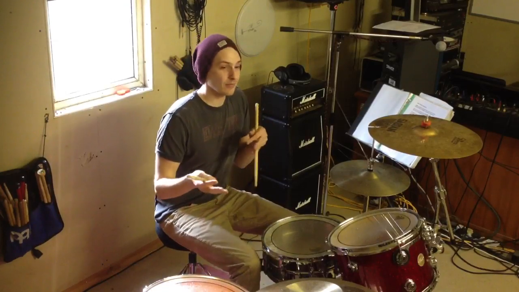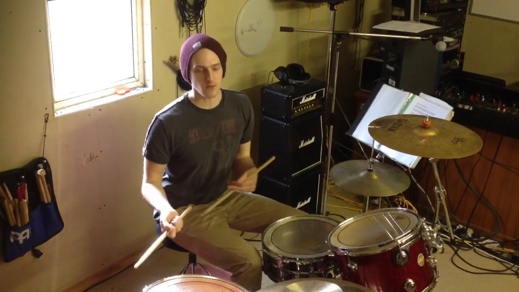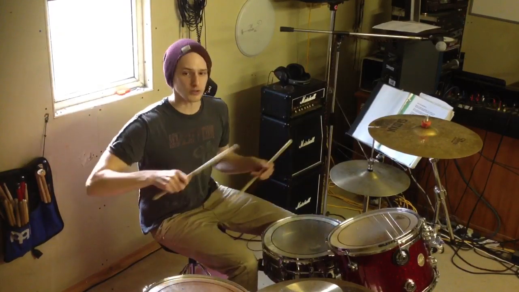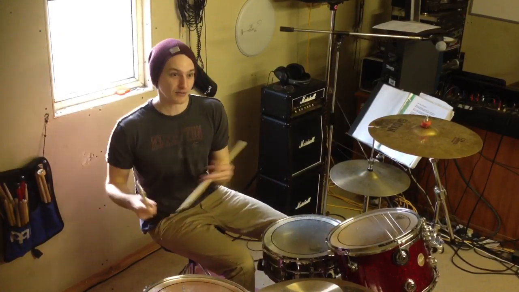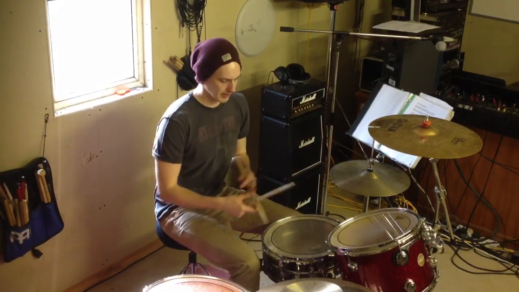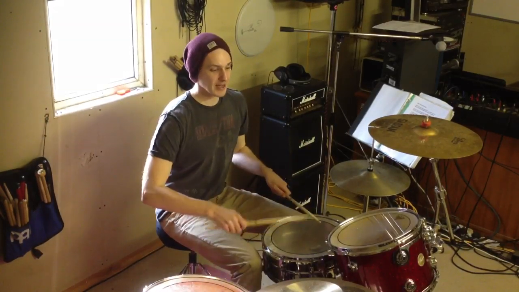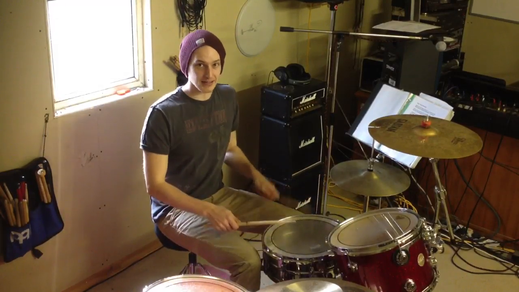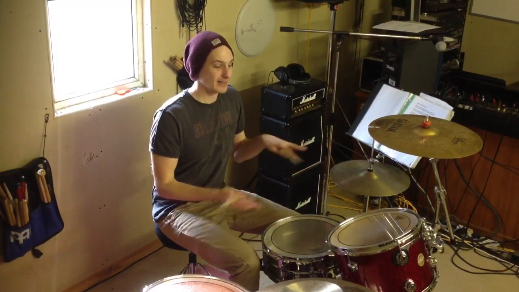Right, if we divide that 16 by 4, we get 4 groups of 4, which we count as 1E and a, 2E and a, 3 and a 4. And again, we don't count it 1, 2, 3, 4, 5, 6, 7, 8, 9, 10, 11, 12, 13, 14, 15, 16, because as soon as you're going a little bit faster, you're going to get tongue-tied pretty easily. So we count it 1E and a, 2E and a, 3E and a, 4E and a. Okay?